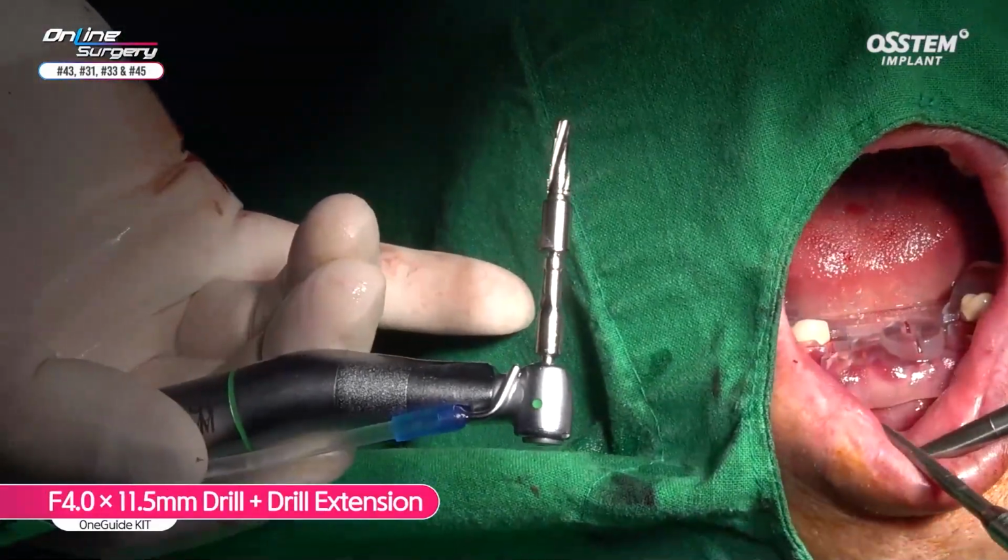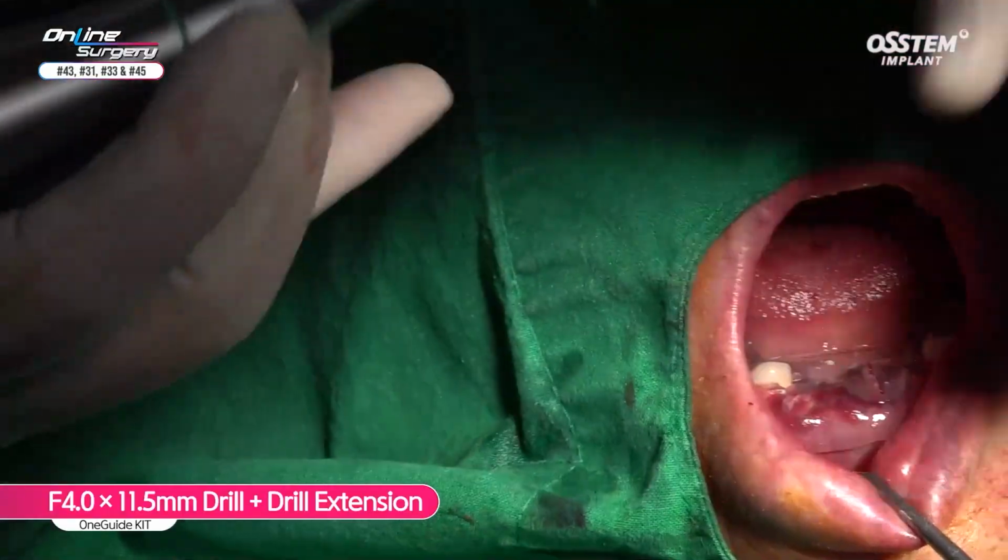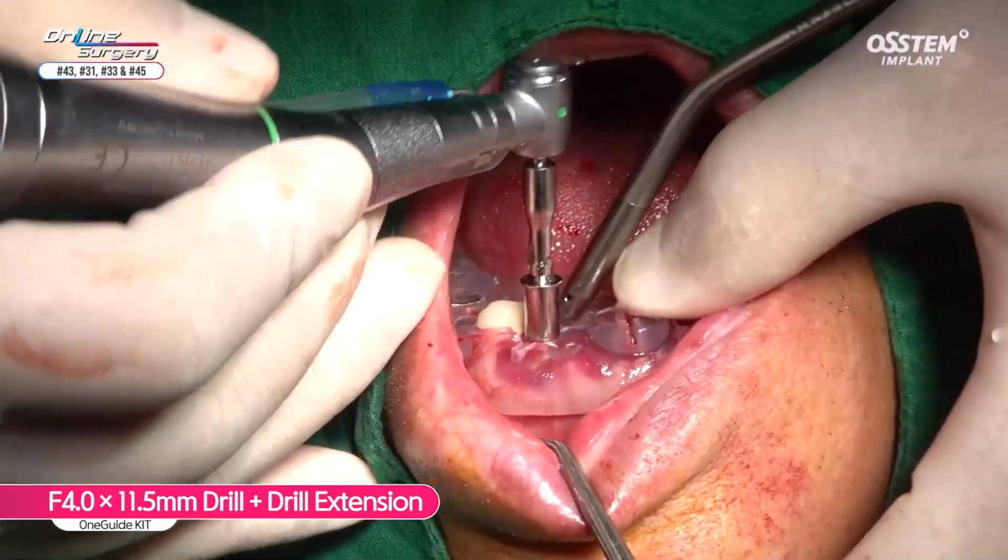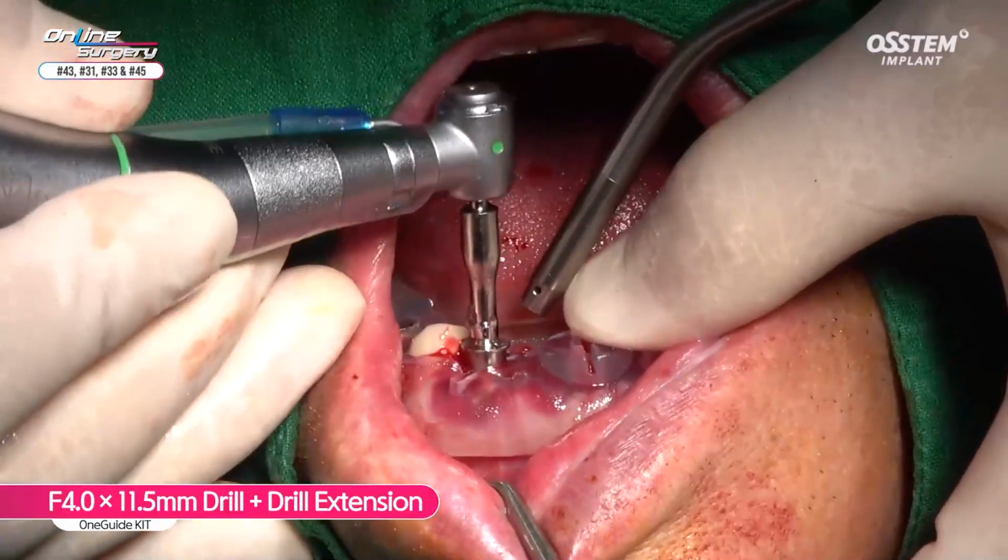I think there's a slight interference, so I'm going to drill up to 11 millimeters and then place a 10 millimeter implant.